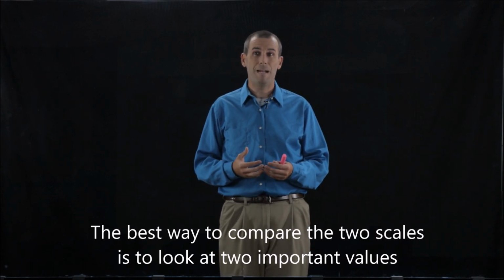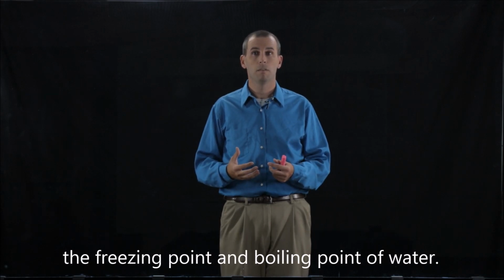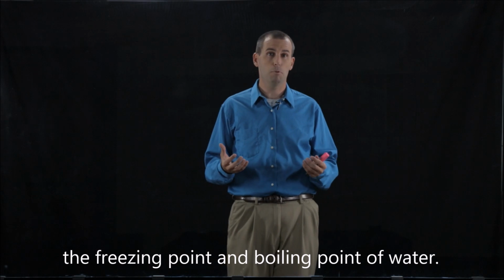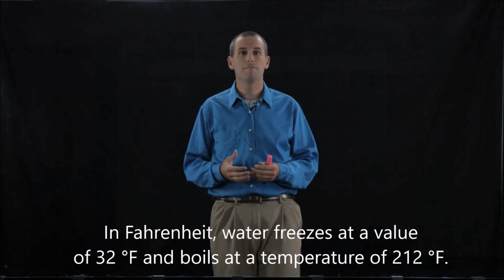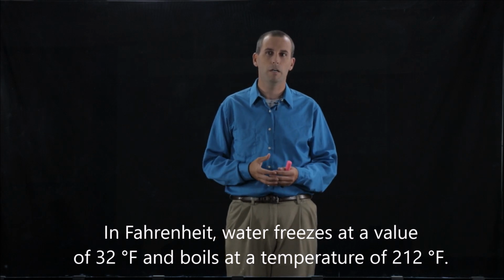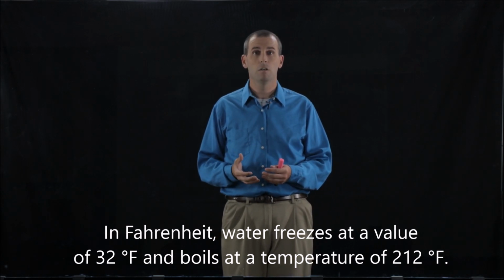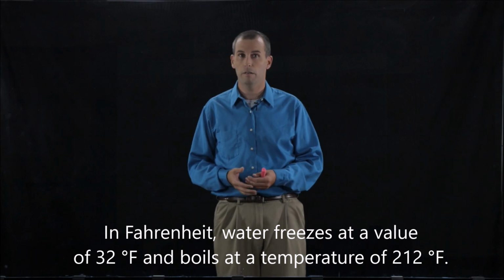The best way to compare the two scales is to look at two important values: the freezing point and boiling point of water. In Fahrenheit, water freezes at a value of 32 degrees Fahrenheit and boils at a temperature of 212 degrees Fahrenheit.